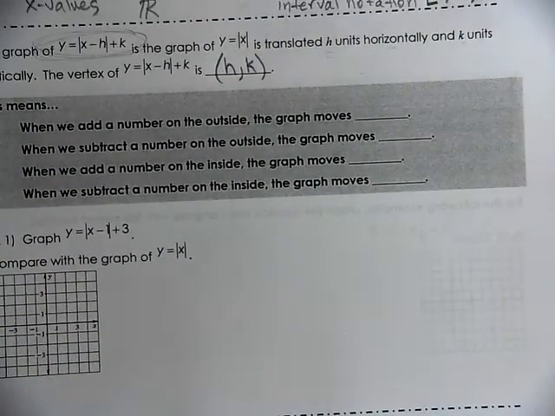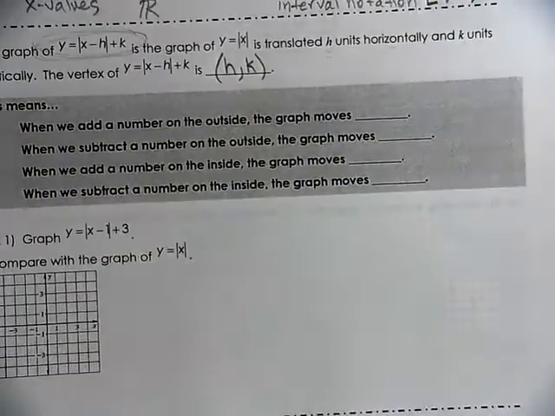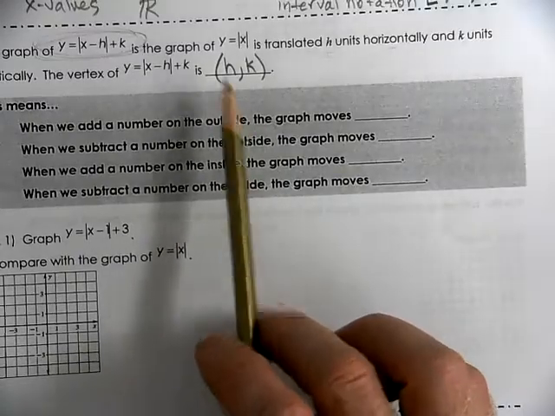Now don't get confused. This is not interval notation. So these are always parentheses. It'll take some time. This is not interval notation. This is not a domain or range. This is a point. We always use curves.